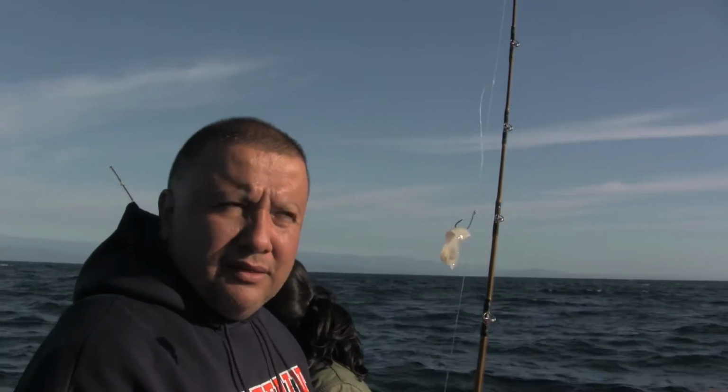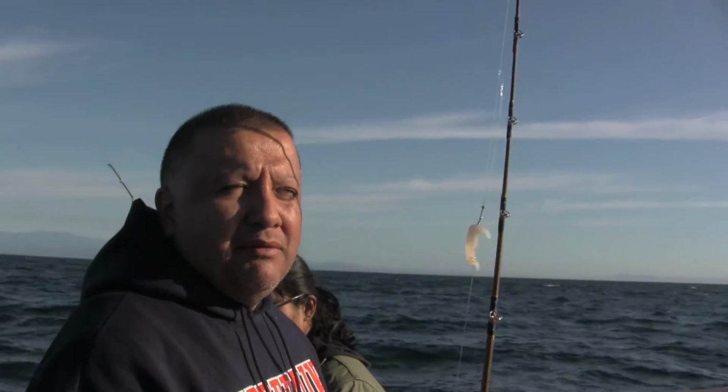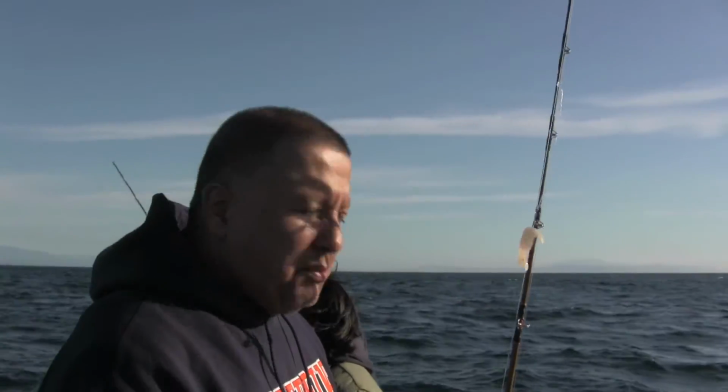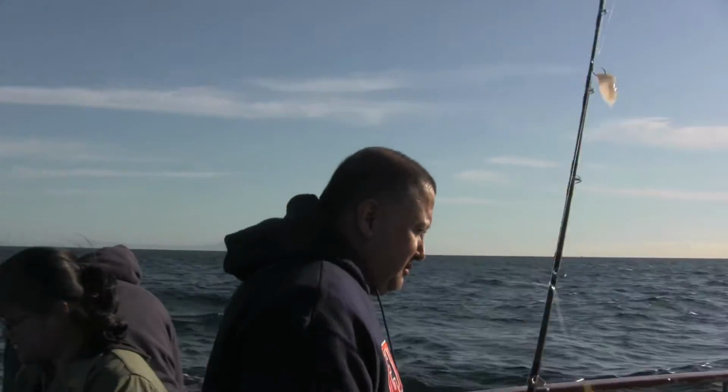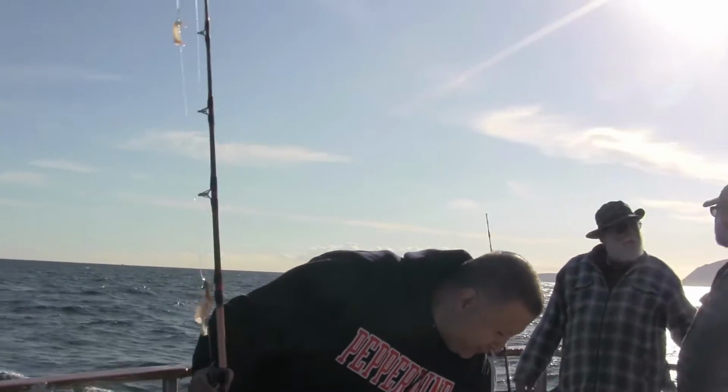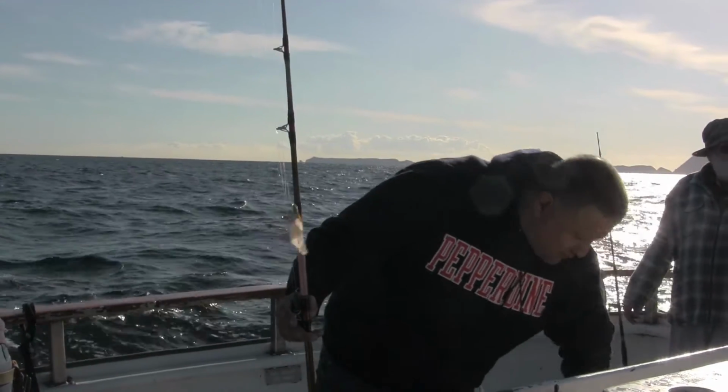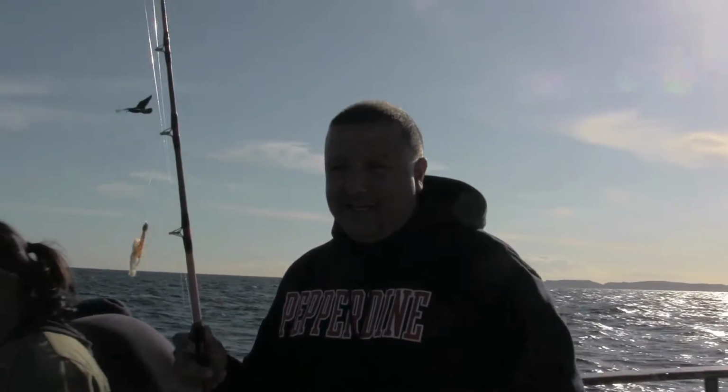How many you catch so far? Caught 3. Let me check my bag. Well, you know, they live through it lots of times, but they don't get enough water. 3. It's gonna be good eating tonight.